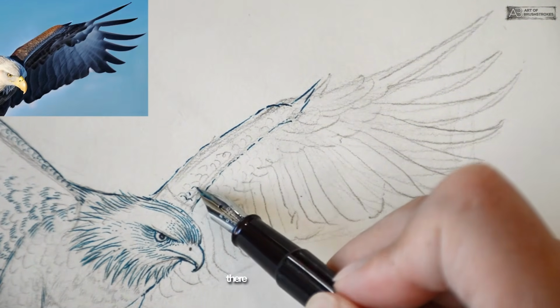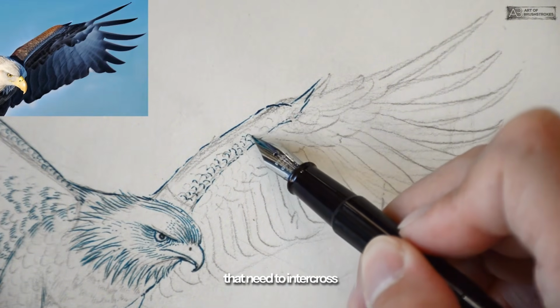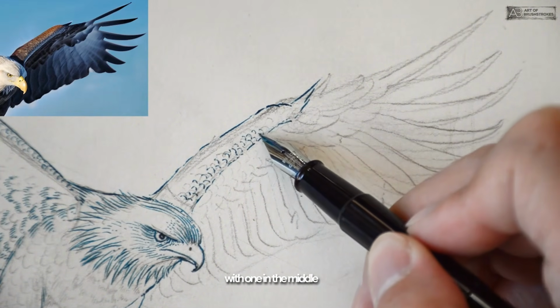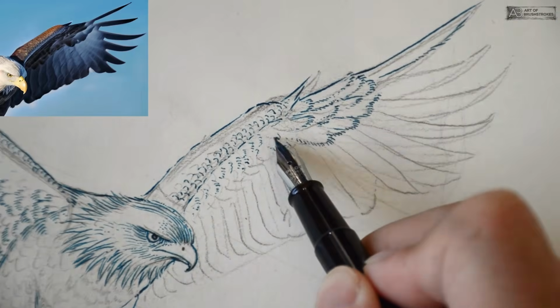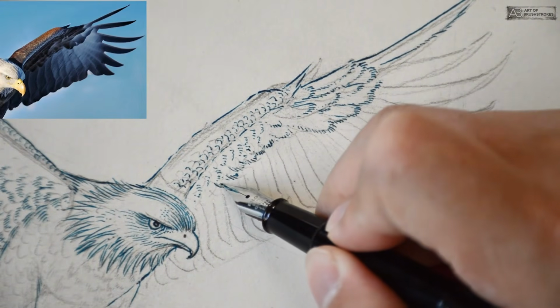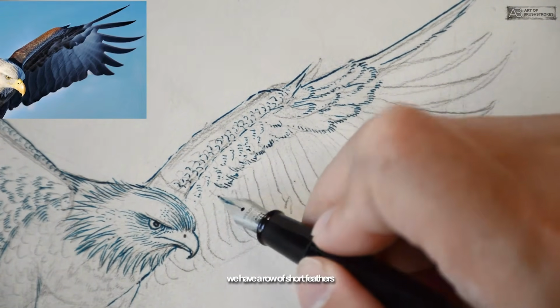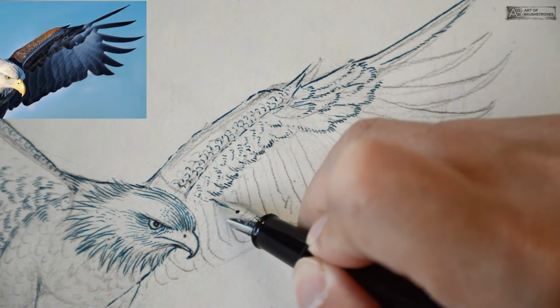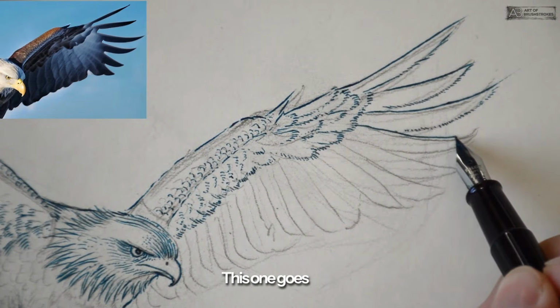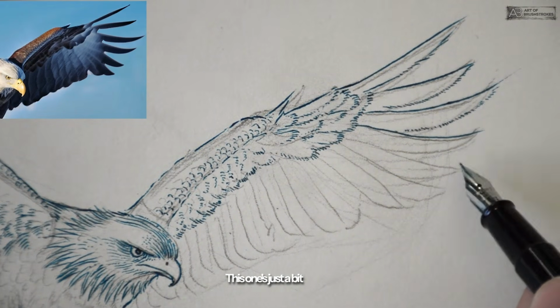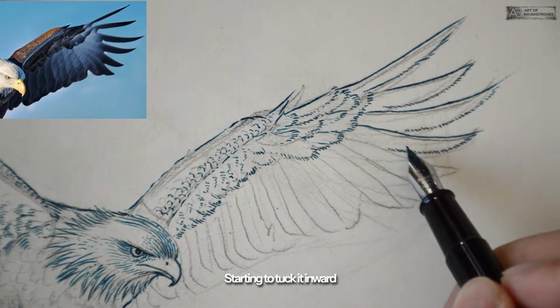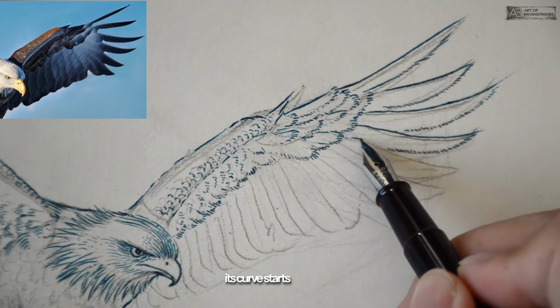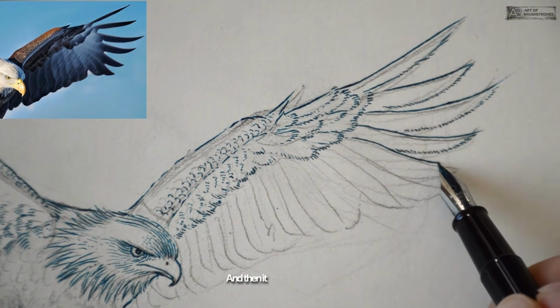Then up here there are some feather barbs that need to intercross, with one in the middle and another in the middle. Let's look at this. Up here we have a row of short feathers. This one goes here, this one's just a bit shorter, starting to tuck it inward. This one too, its curve starts going this way, and then it goes that way.